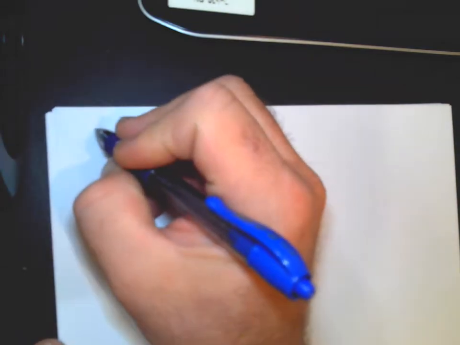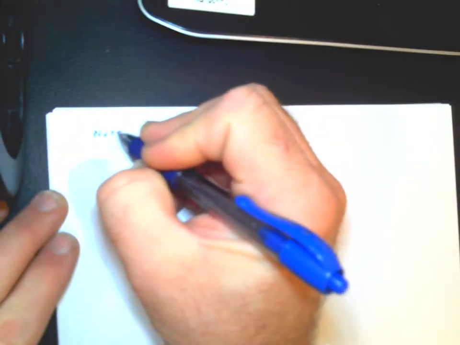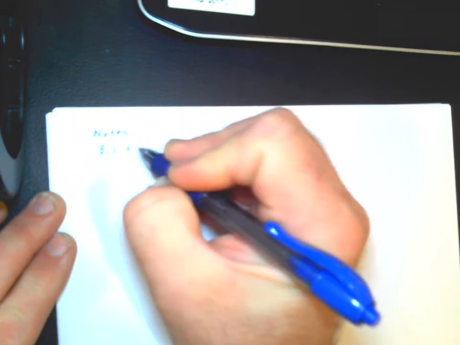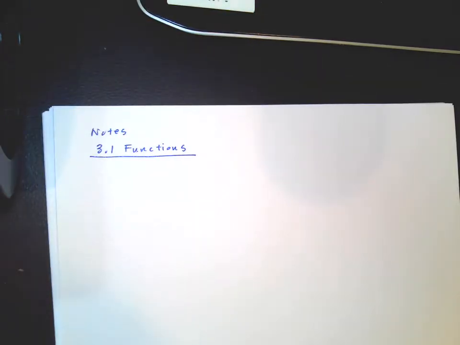Algebra 1, we're going to do section 3.1. These are the notes. So you can write notes at the top, and the section is 3.1, Functions. I need to focus this. There we go. Functions.